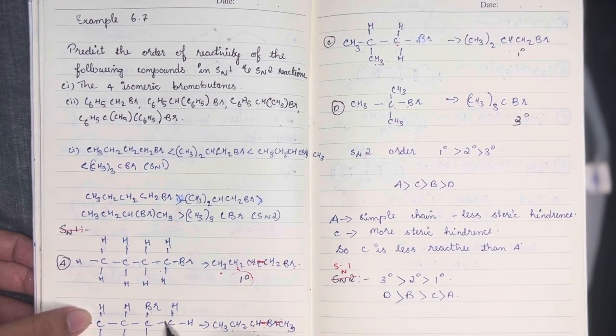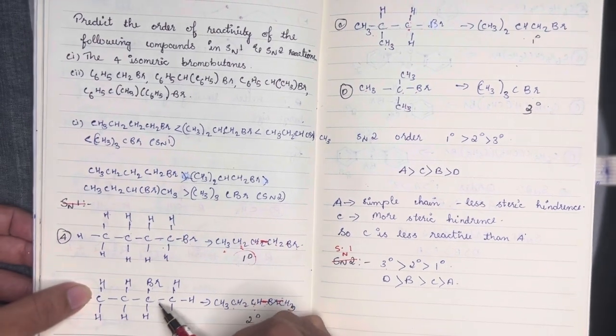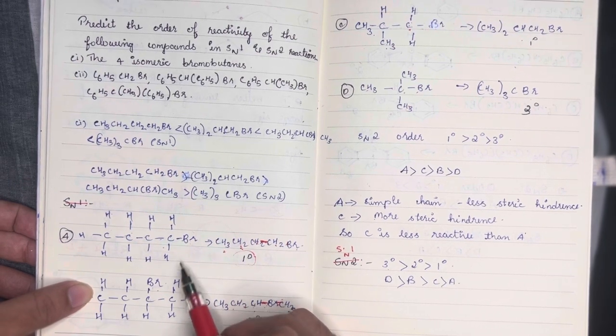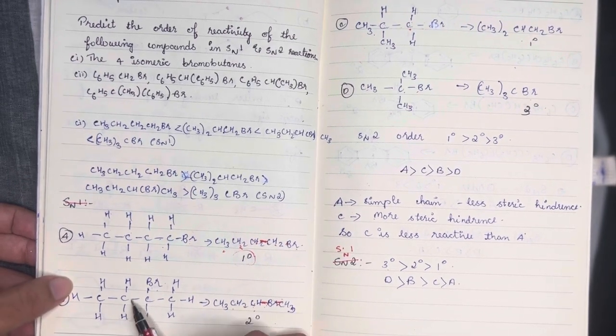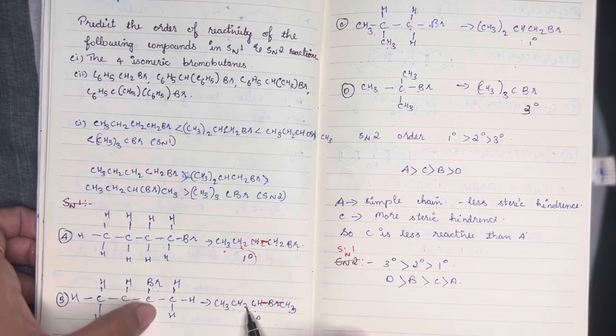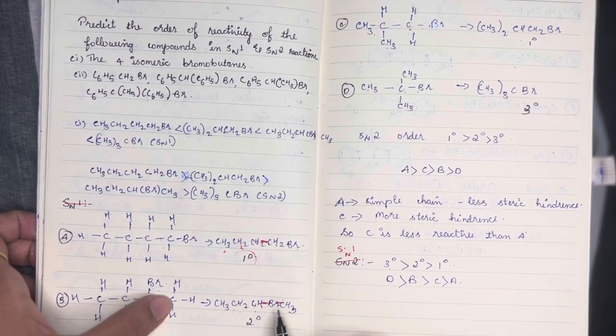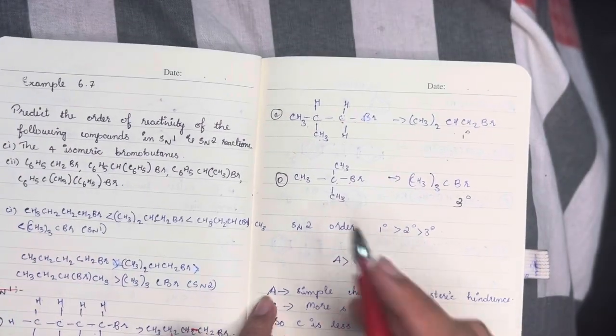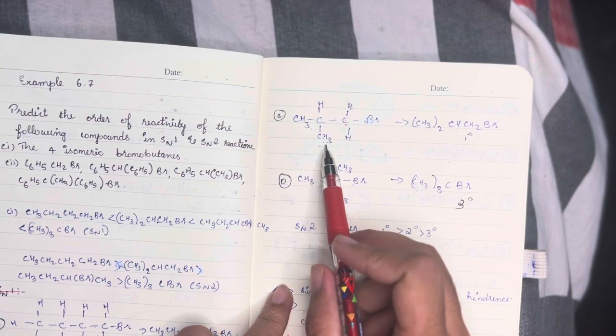The difference is that the bromine I am placing in the second position. The first time it was here. So the structural formula is CH3, CH2, CHBr, CH3.